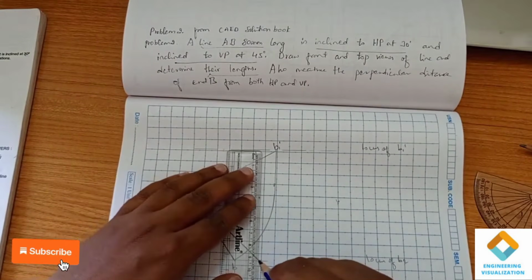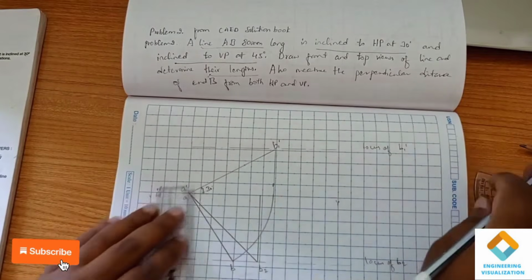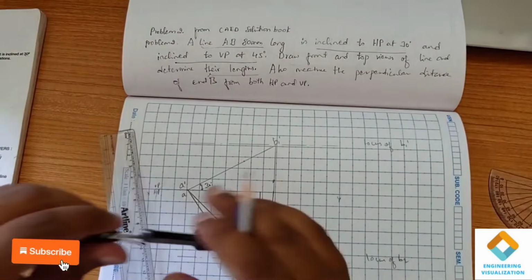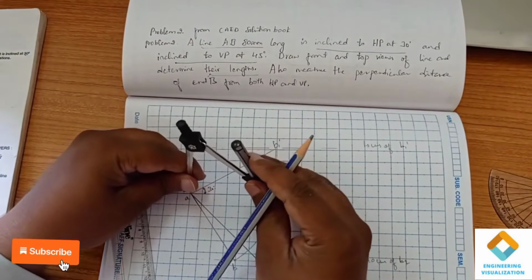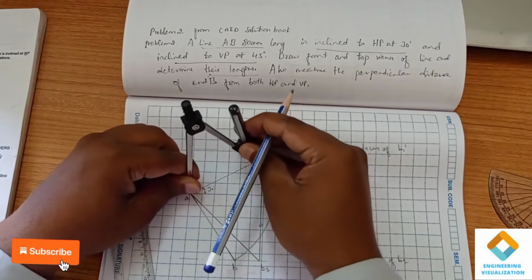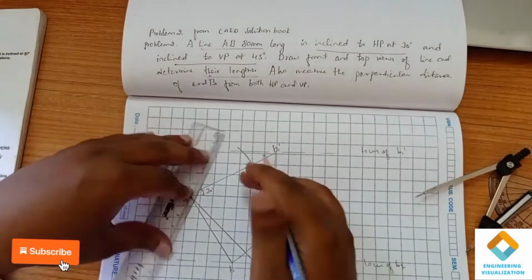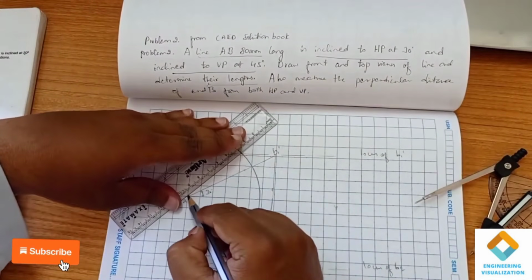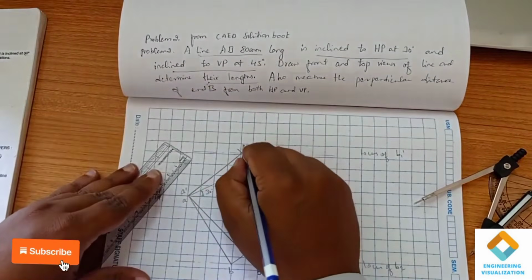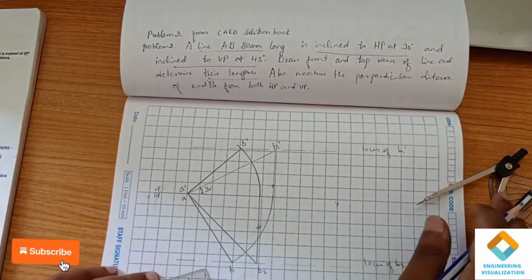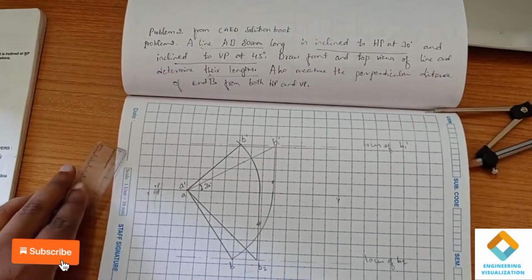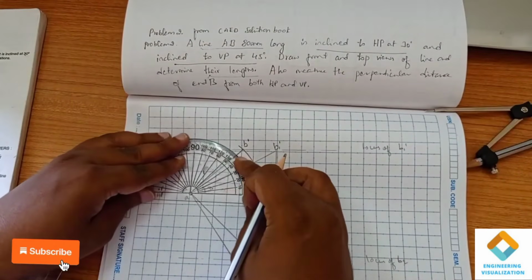Now I have to project it upward. So arrow mark I'm writing here. So we have to join here. So this is A dash, B dash. Okay, there are two upper end lengths we got. Now we have to measure the angle. Okay, upper end length angles.